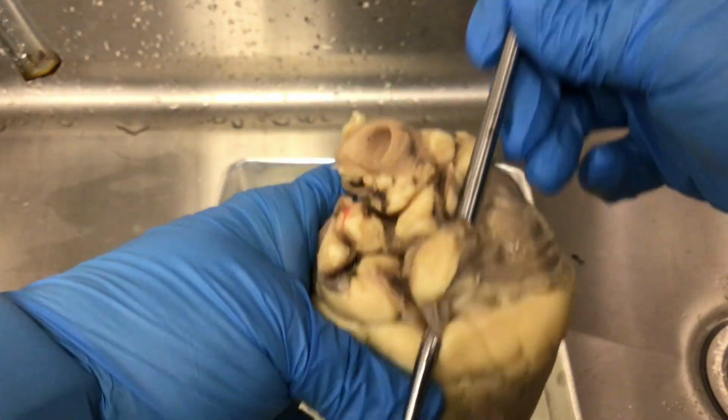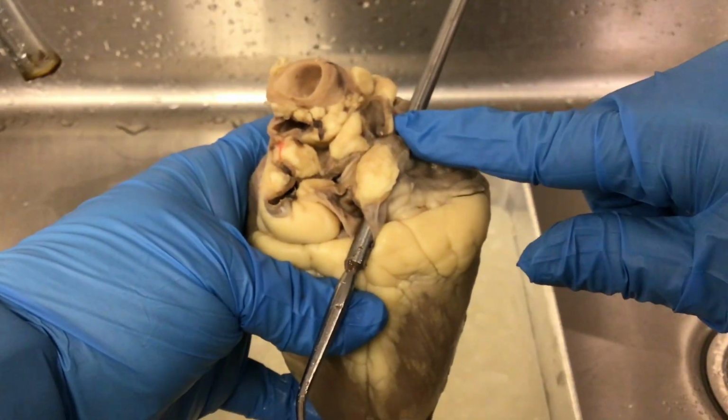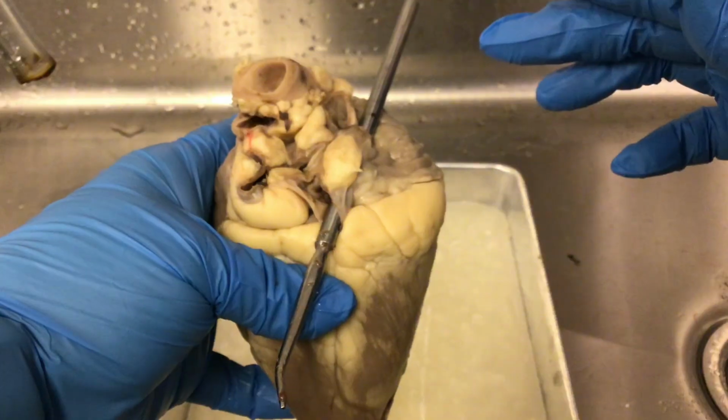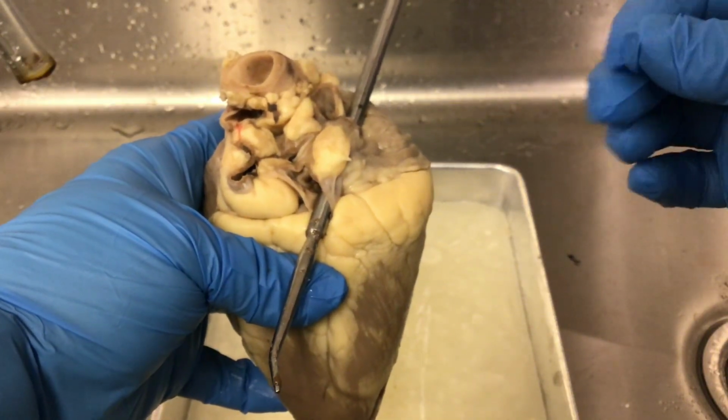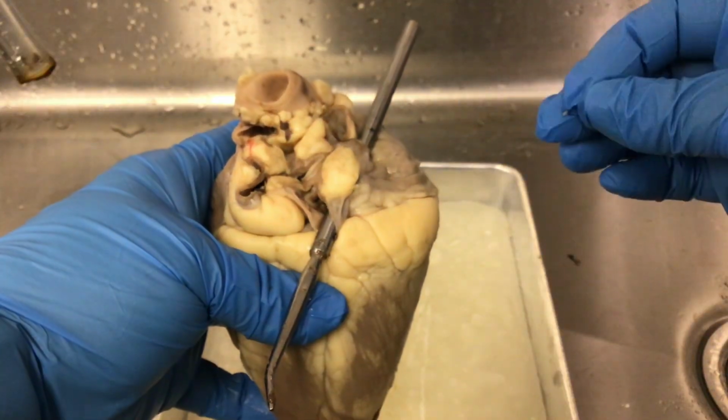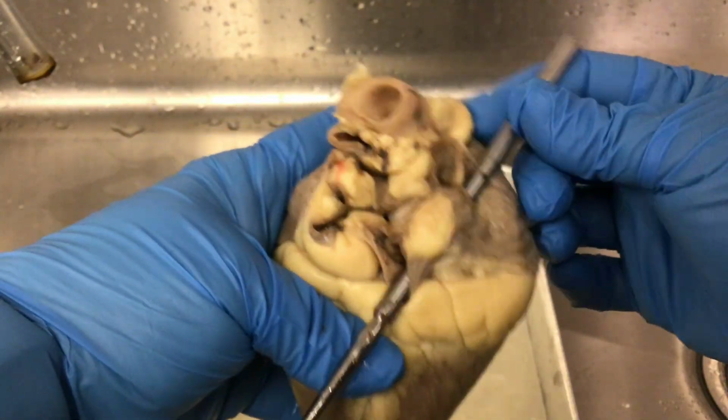So where the top of my probe is, this is the superior vena cava, and then here is the inferior vena cava. A lot of times you cannot see that on a heart in lab. A lot of times this will just be cut and it will go straight into the right atrium.